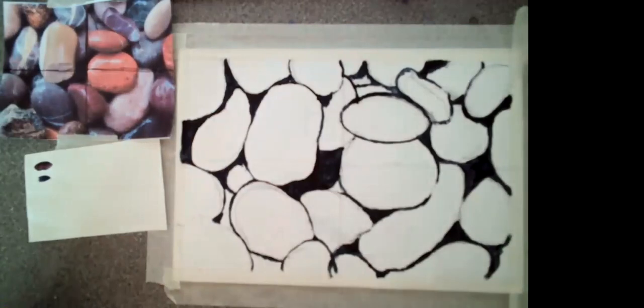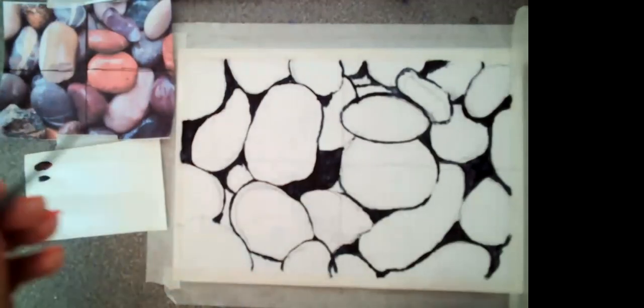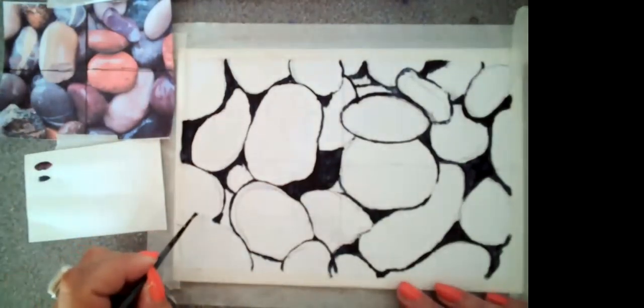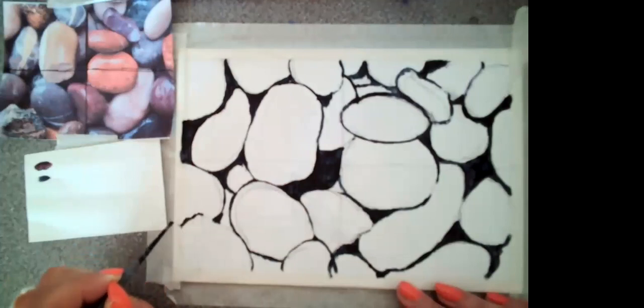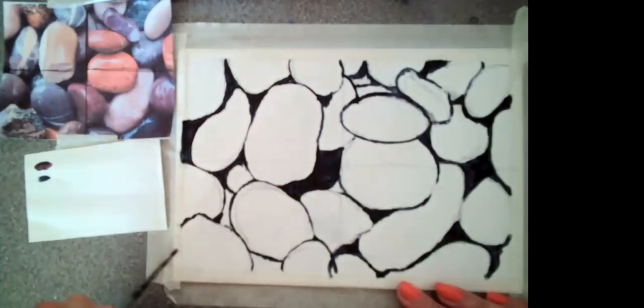So I'm just going to, oh, actually I see one there. I'm just going to pop that one in. Notice that down here, that's casting quite a shadow on the back of that stone there. Pop that one in. That's a bit softer.